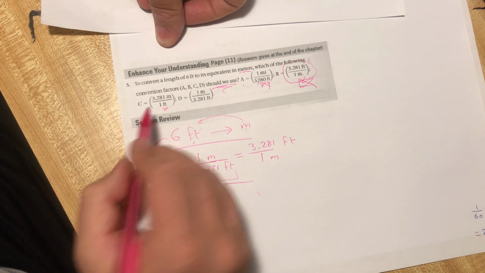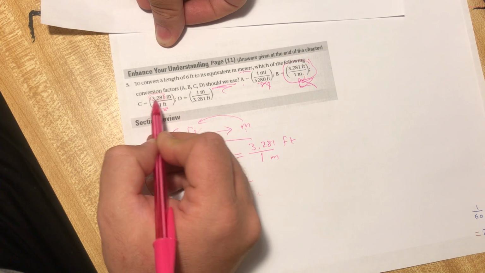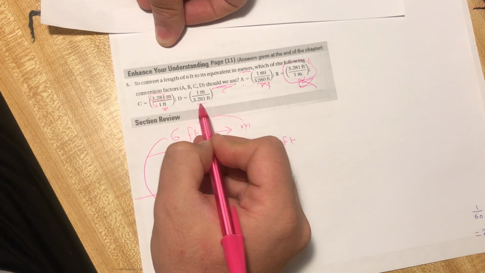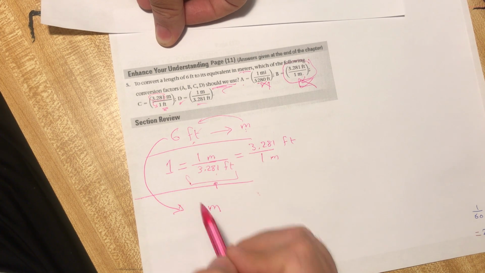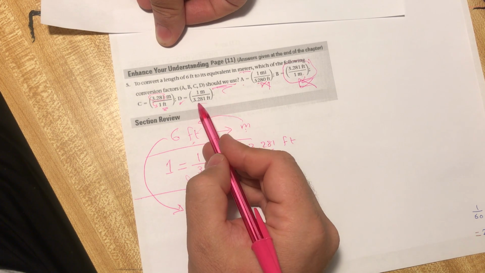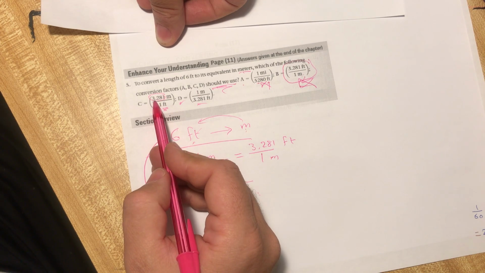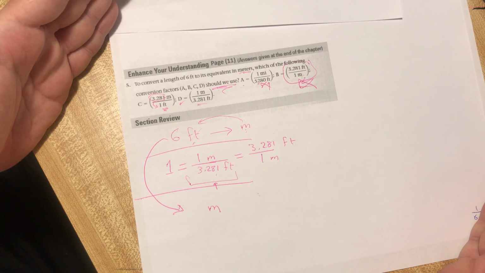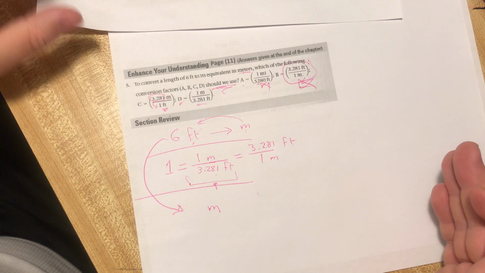But if I look, the factor here is wrong because 3.281 is with foot, not with meter, like this. This D is the right one. Look, this is D. Also, 1 meter is equal to 3.281 foot, not 3.281 meter equal to 1 foot. 1 foot is short. 1 meter is a bit more than 3 foot. So be careful about that.